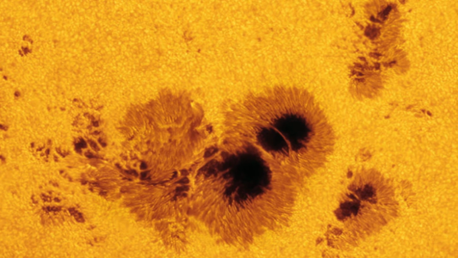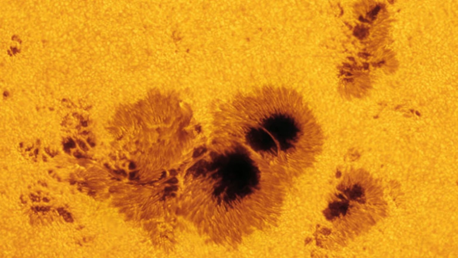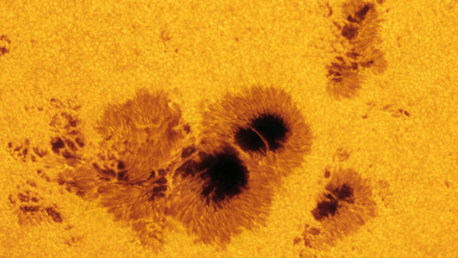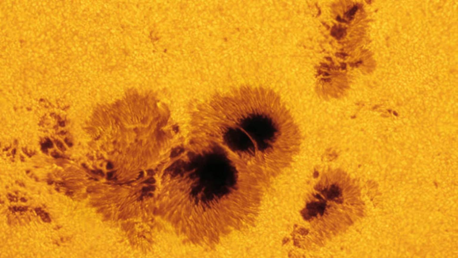Sunspots are also quite large, as they can grow to be roughly the size of the Earth and sometimes even larger.